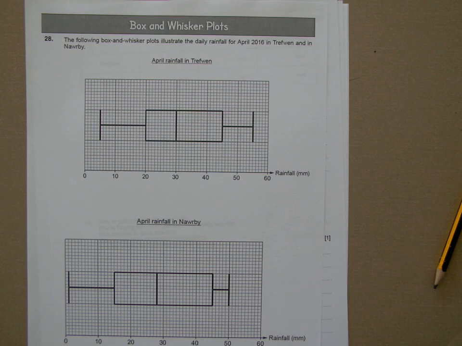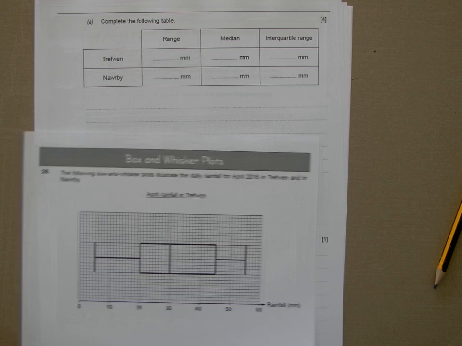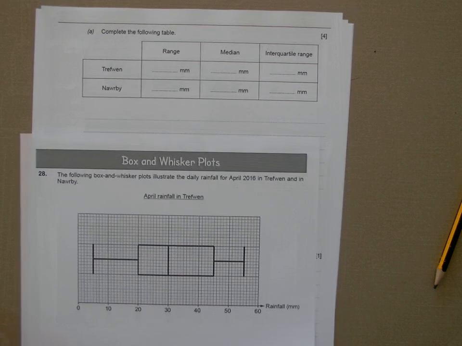Okay, so this is from a recent numeracy paper, alright? You might recognise this question. The following box and whisker plots illustrate the daily rainfall for April 2016 in Trefwen and in Norby. So we've got to fill this table in, essentially, looking at the range, median and interquartile range for each of these places.